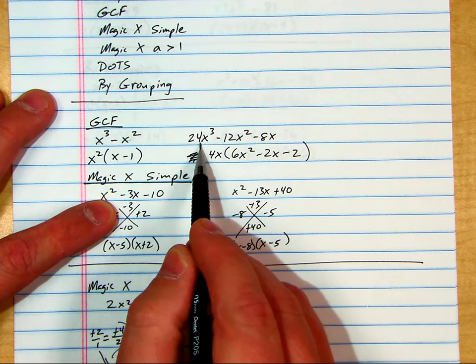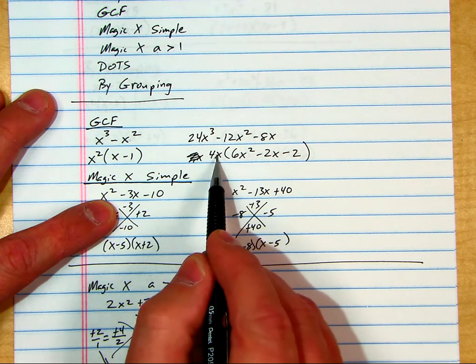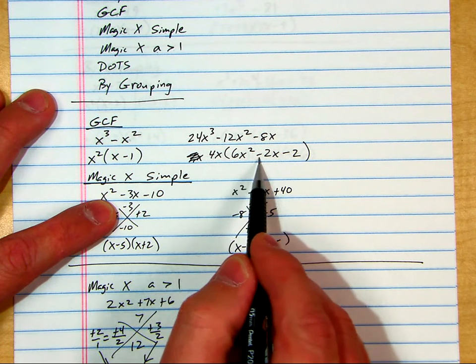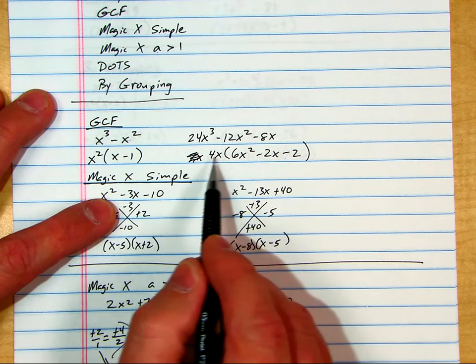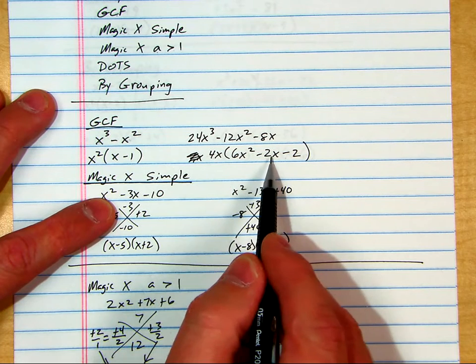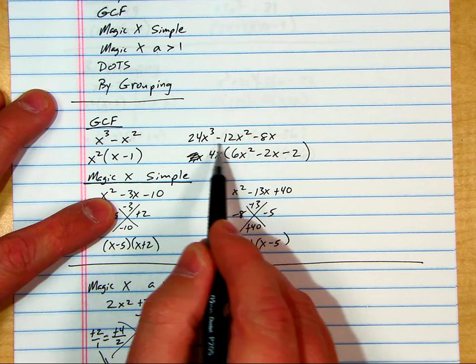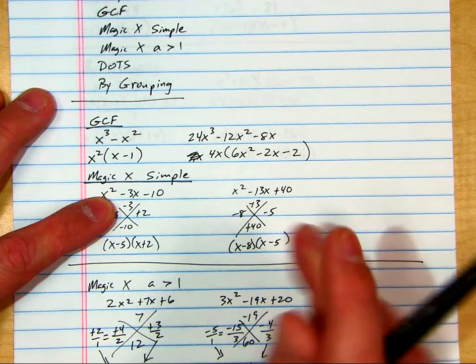When I divide a 4x out of each term, you just divide it into each term, you get 6x squared minus 2x minus 2. The good thing about GCF is you can always redistribute. 4x times 6x squared is 24x cubed. You can always check your work.